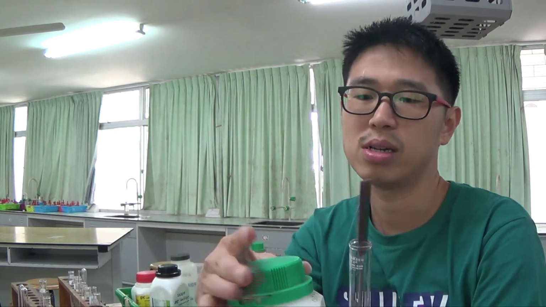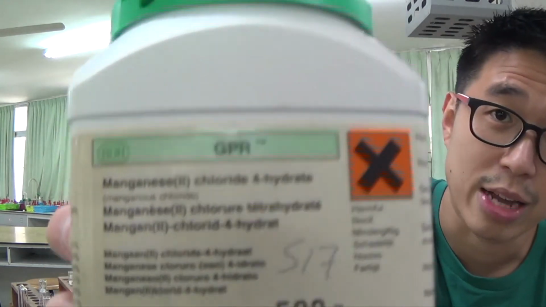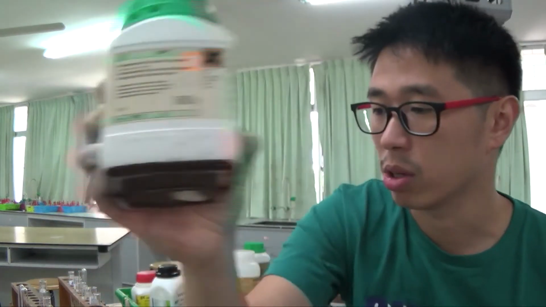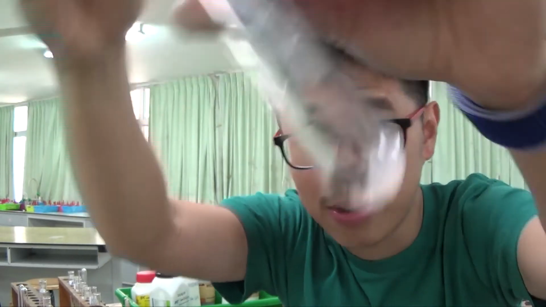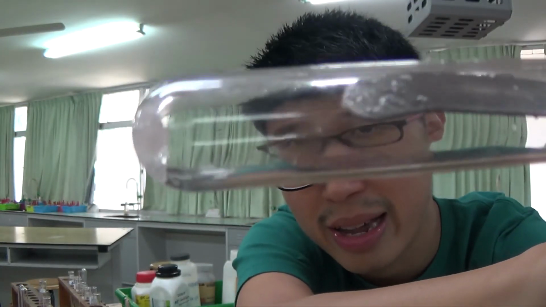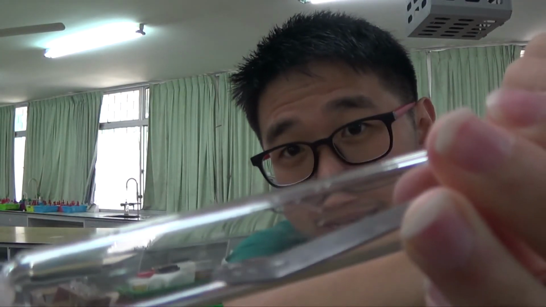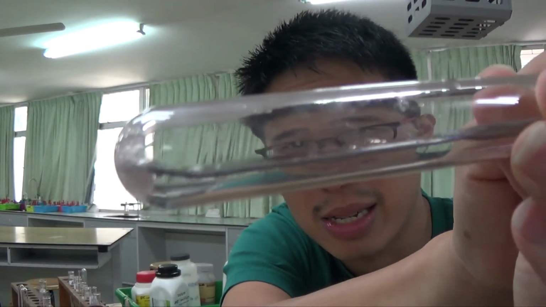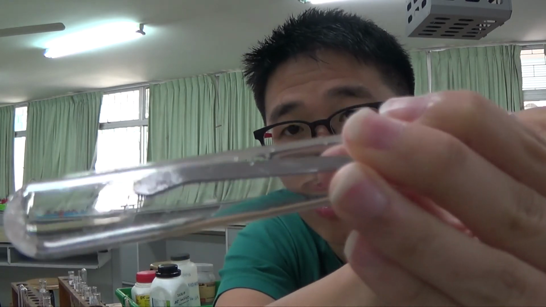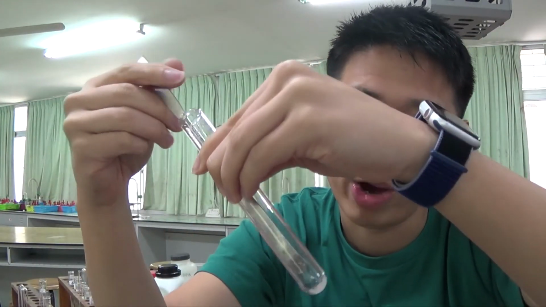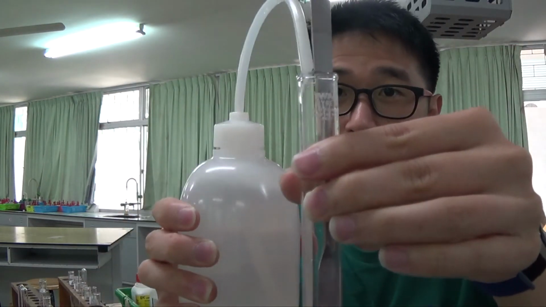So remember, it was a hydrated compound, so it's got water of crystallization. My spatula was dry just now, and you see it looks a bit wet now, and that's because the water of crystallization, I think, has started to come off, and that's why you get a bit of liquid water. Doesn't matter. I'm just going to dissolve it in distilled water anyway.